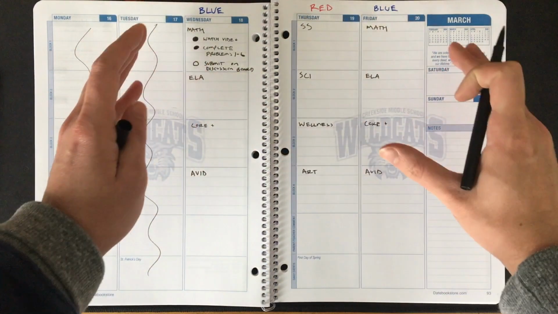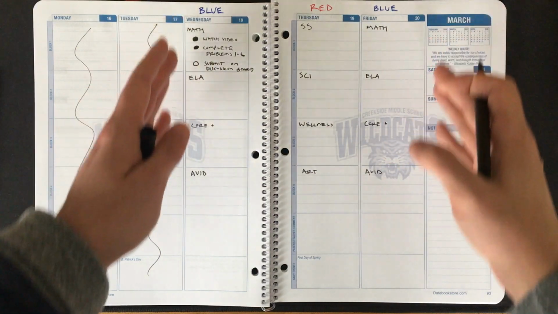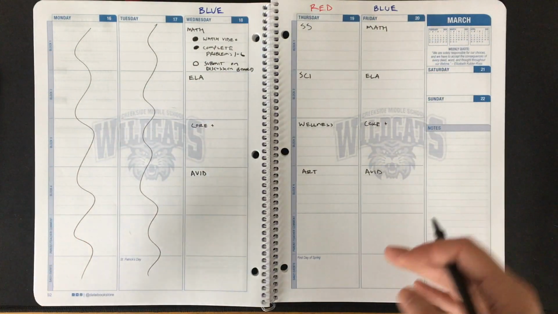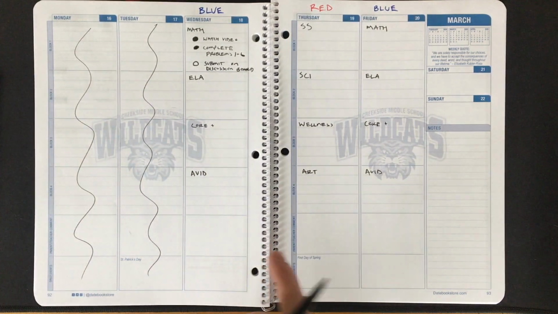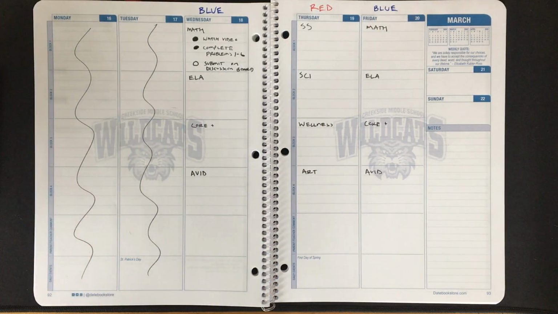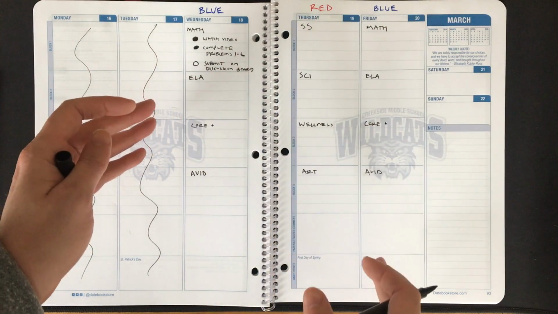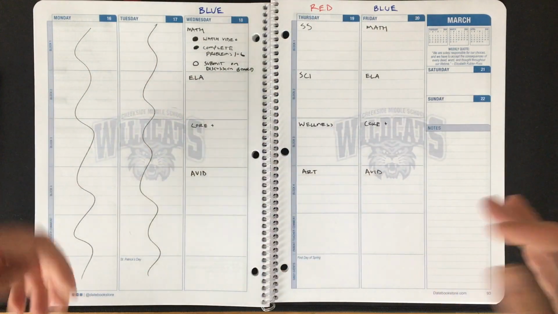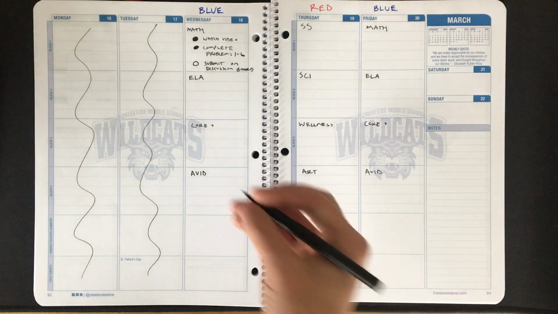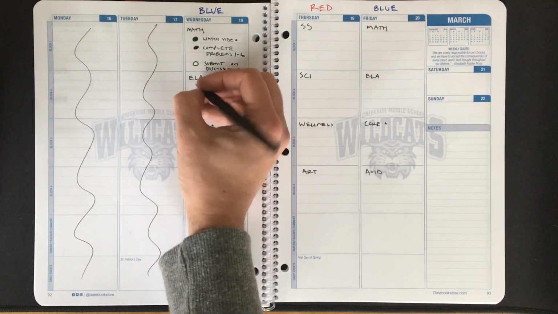So this is going to be your one-stop shop for keeping track of all of the things that you personally need to accomplish in your day. So I'm going to go ahead and just fill this whole thing out so you'll get a visual of what it might look like throughout the day and throughout the week.